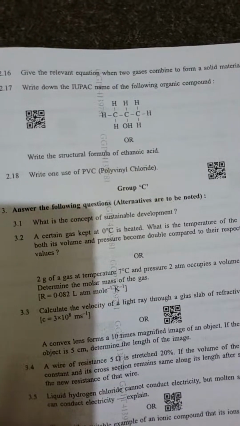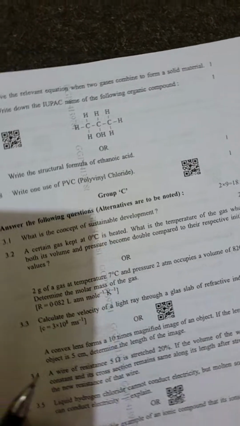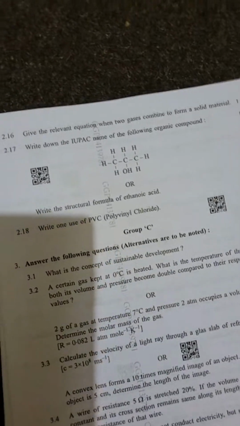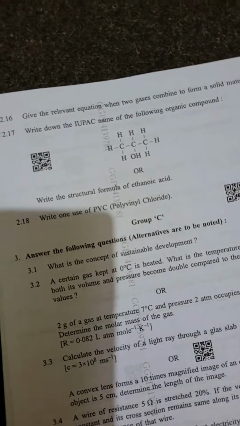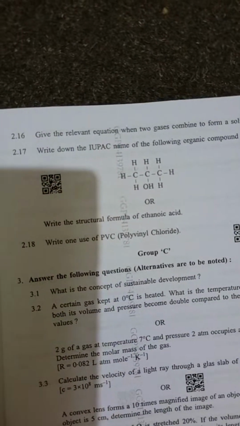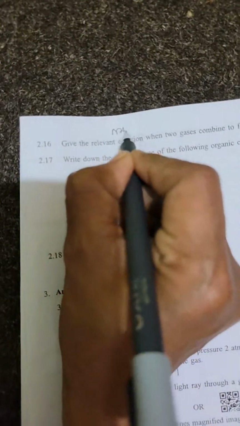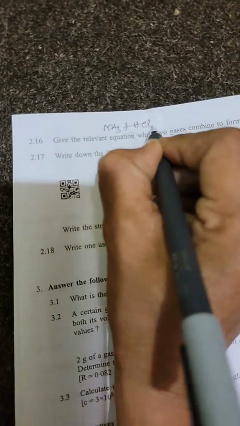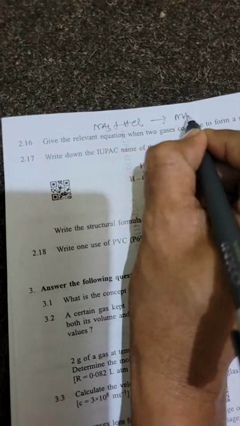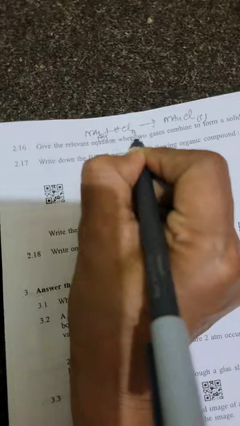Give the relevant equation when two gases combine to form a solid material. Two gases and solid. Ammonium chloride. This will be ammonia and HCl reaction. We will get NH4Cl. This will be solid. This is gas and this is also gas.